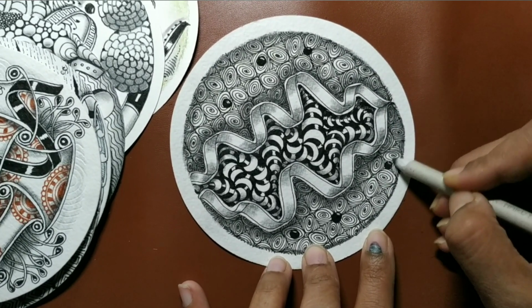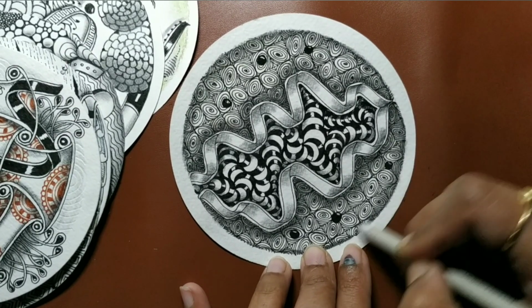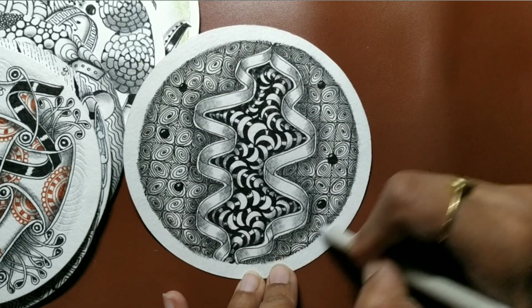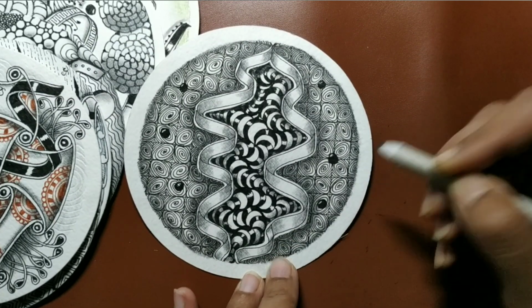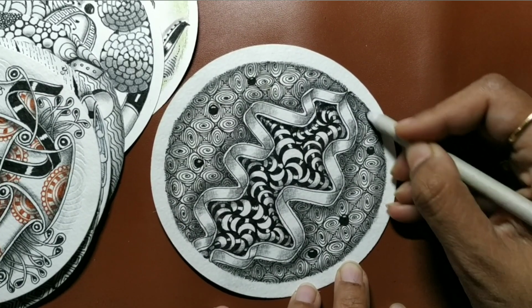So Tortuga is a nice filler tangle. You can also use it as one of the primary tangles on your tile, but it has a nice texture to it, so it can be very well used as a texturing or background tangle.